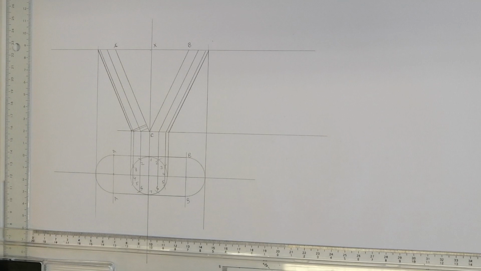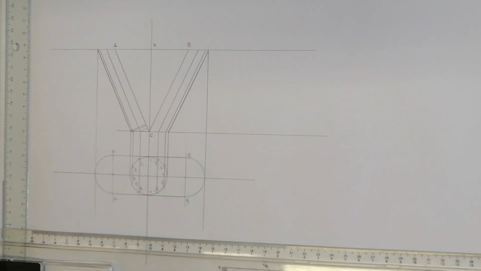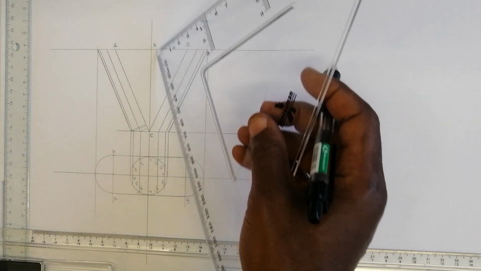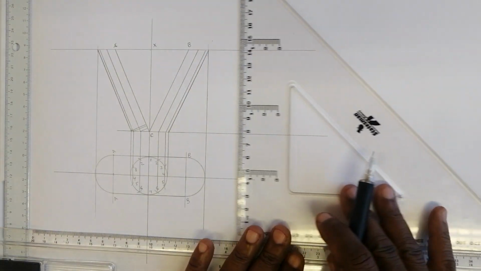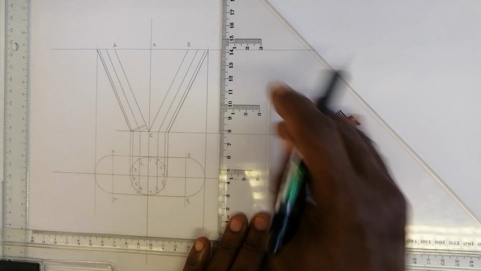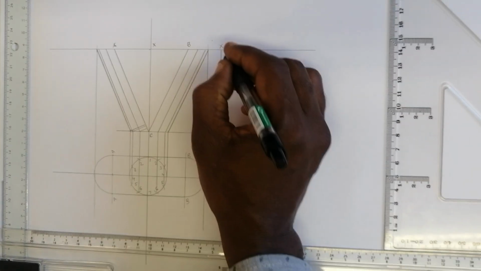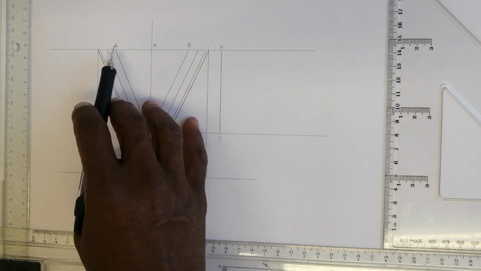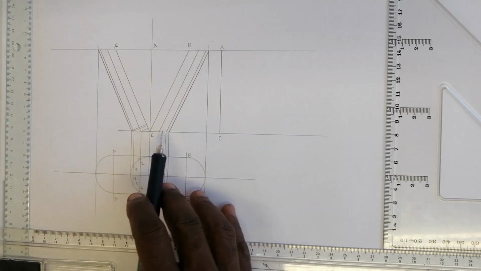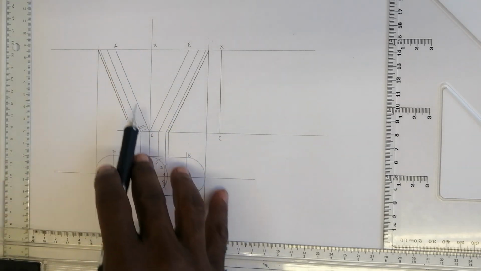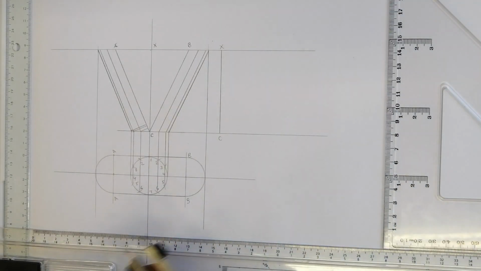Now, in terms of my development, I'll start with XC. XC is my seam. So I have X, I have C. XC is my seam. Now from X to A on top, and C is still there. So I need to draw this triangle XAC. The compass will help me to draw it.